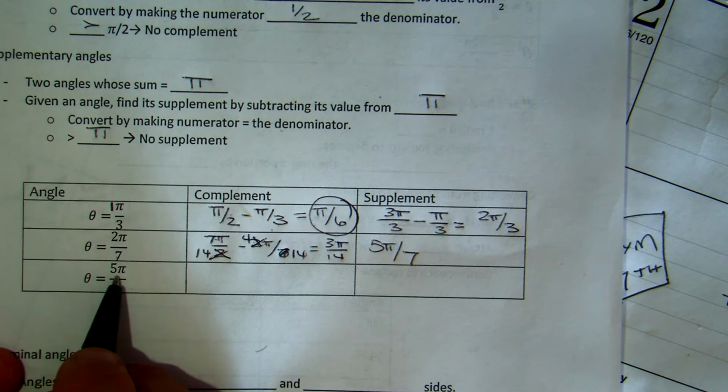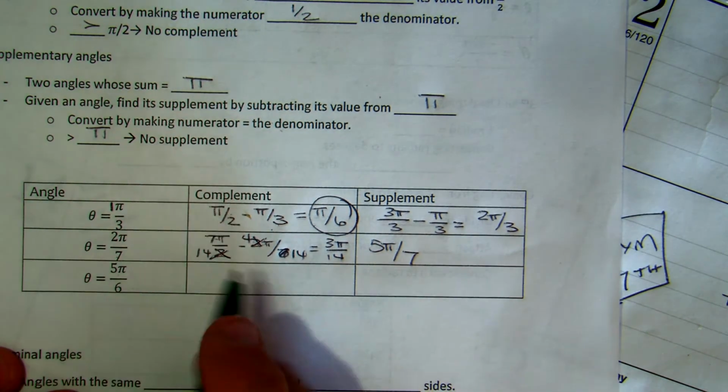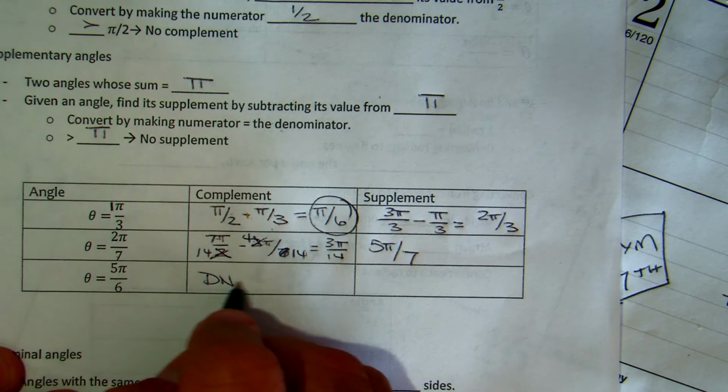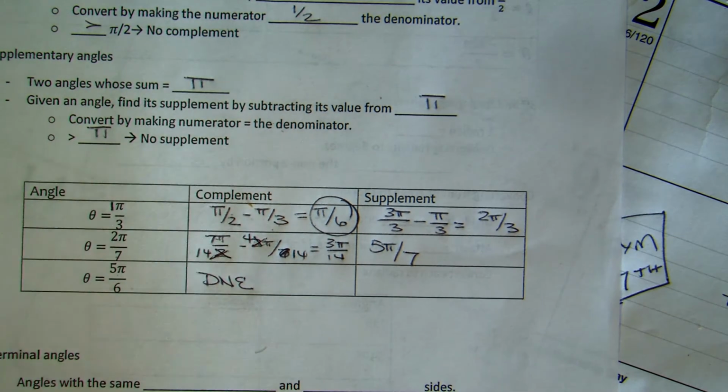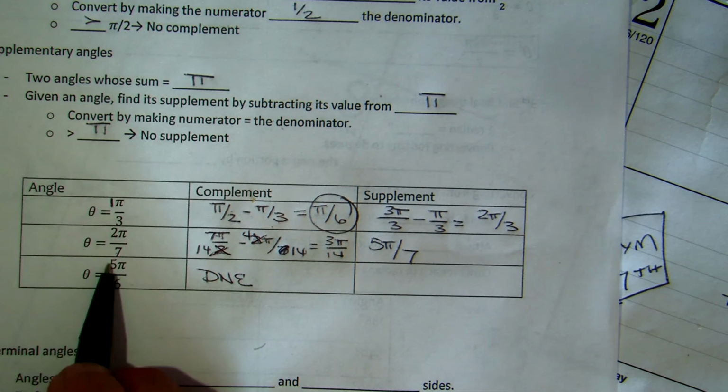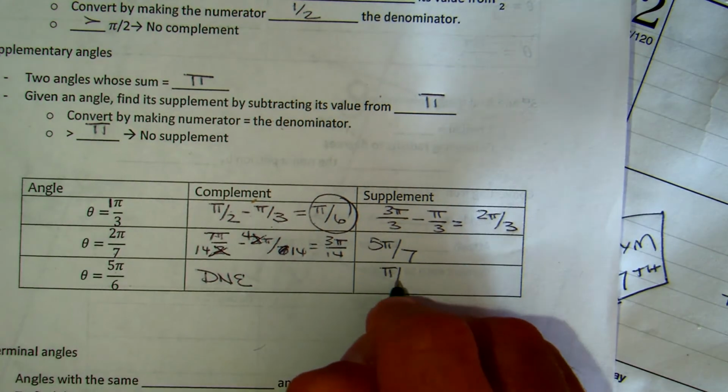Theta equals 5 pi over 6. The complement does not exist because 5 pi over 6 is bigger than pi over 2. If we subtract it, we'd end up with a negative. Then 6 minus 5 is 1, so our supplement is pi over 6.